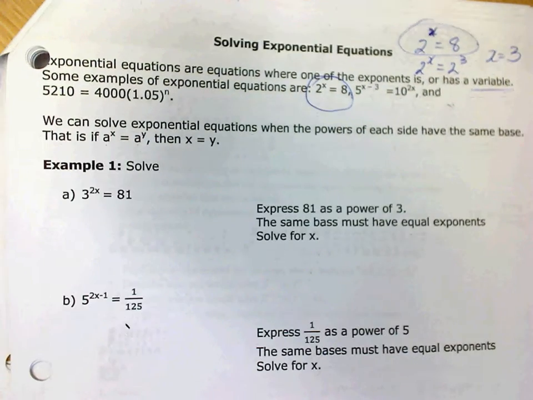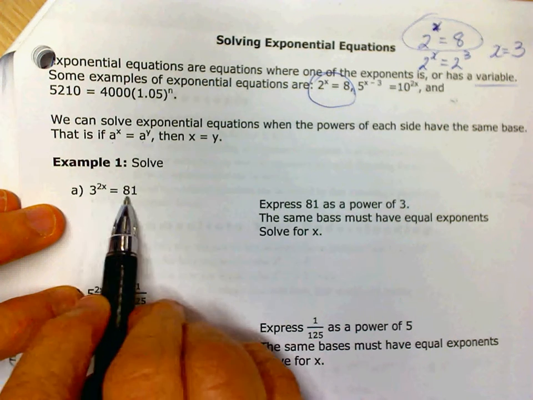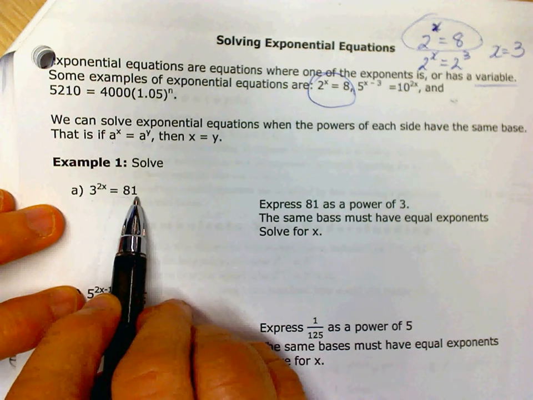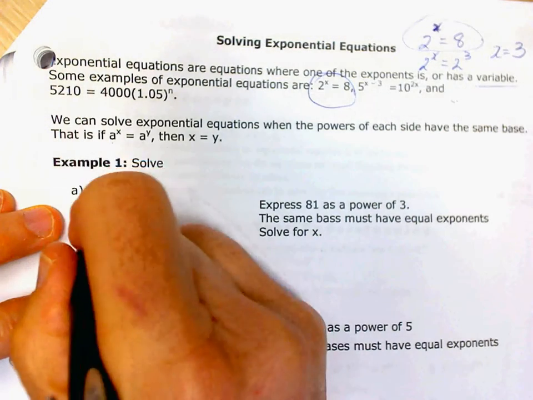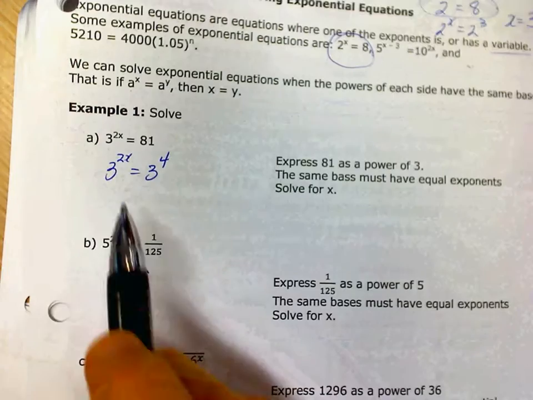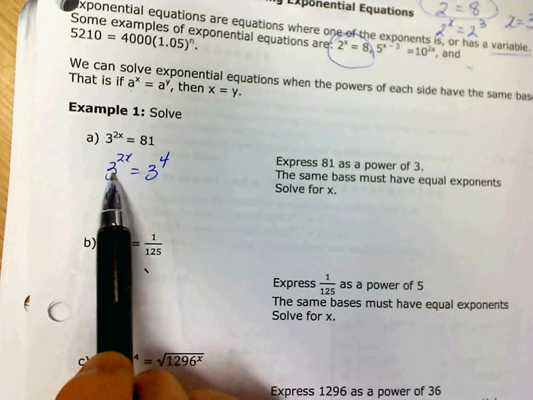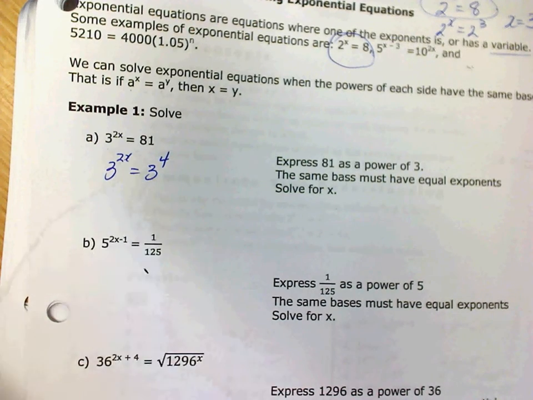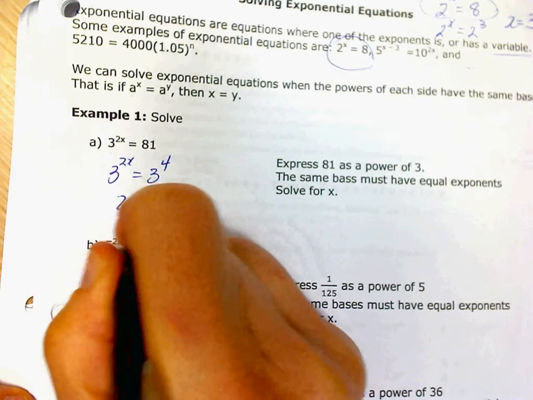So let's take a look at this. What do you think we would have to do first to solve this? Does anybody know? Perfect. So now we have the bases are equal. Since we know the bases are equal, we know the exponents are equal. So 2x equals 4 and x equals 2.